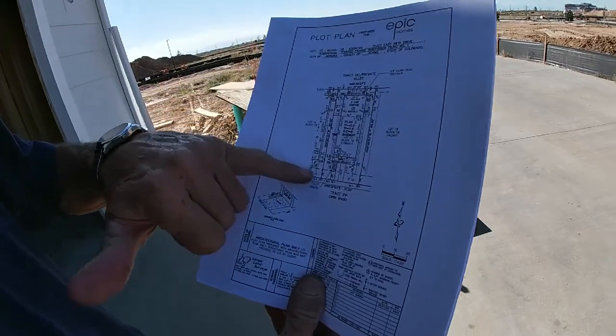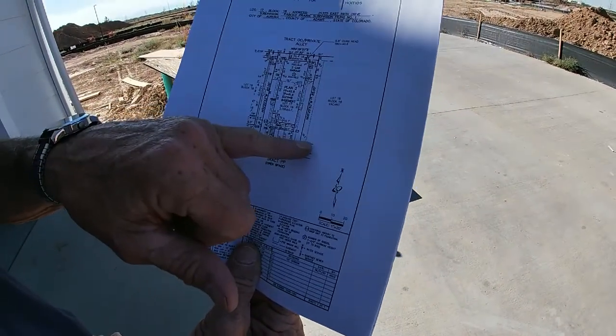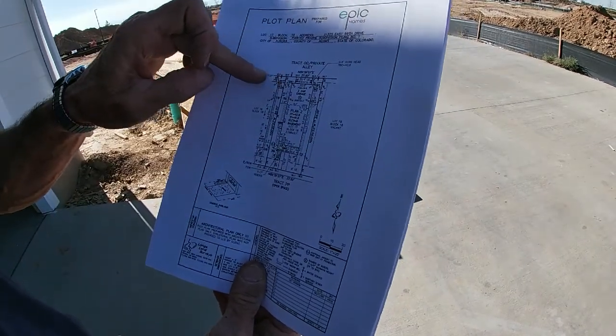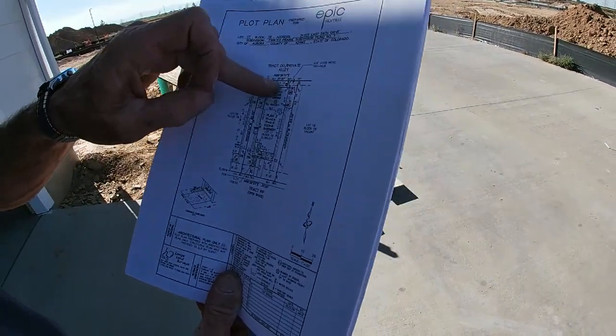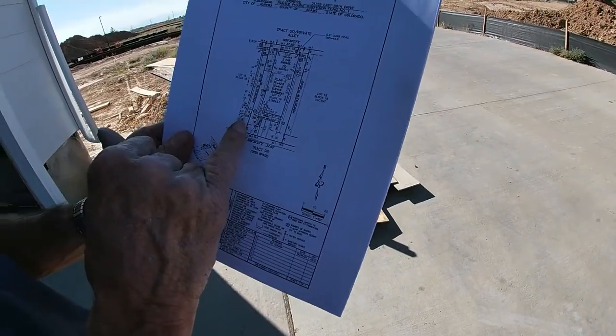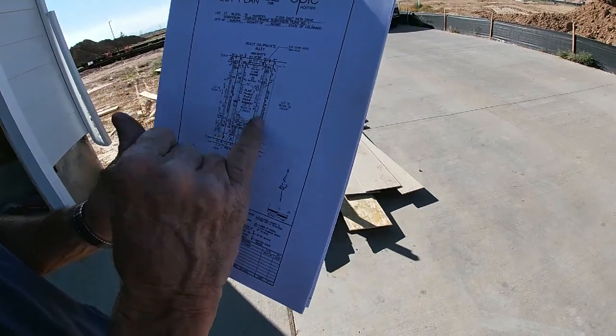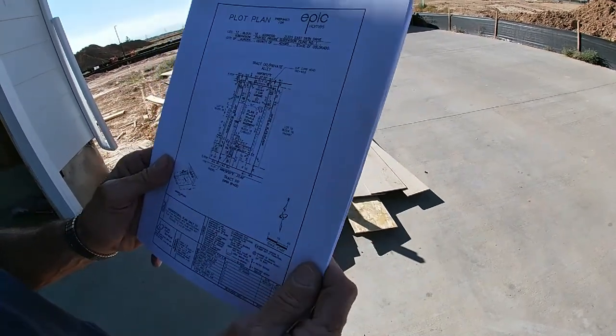It also shows me the utility easements. In the front, there's an 8-foot utility easement. In the rear, there's a 4-foot utility easement within your driveway area. And on the sides, there is also a 4-foot into each property. There's an 8-foot total utility easement.